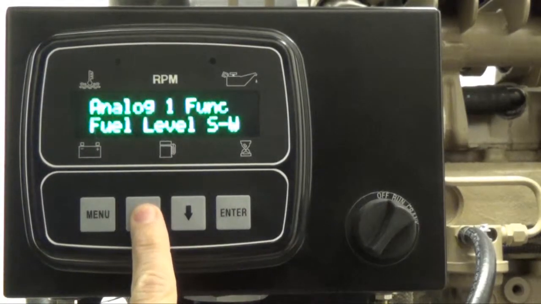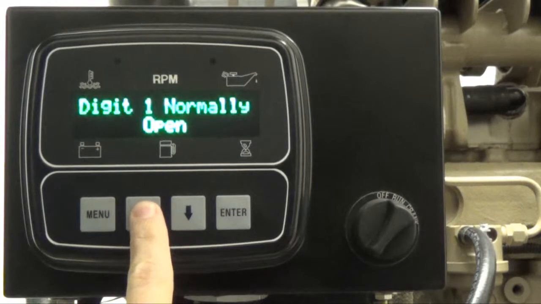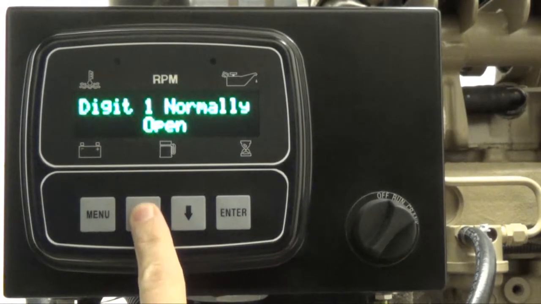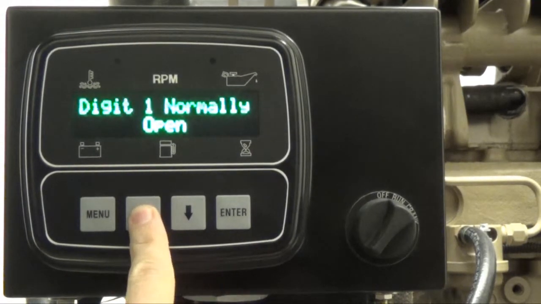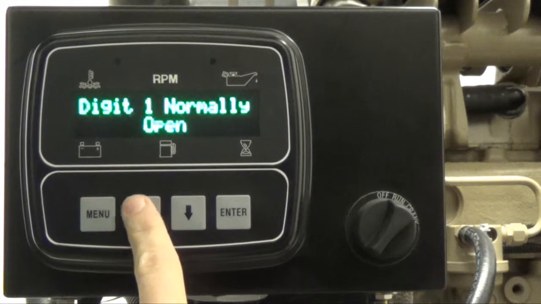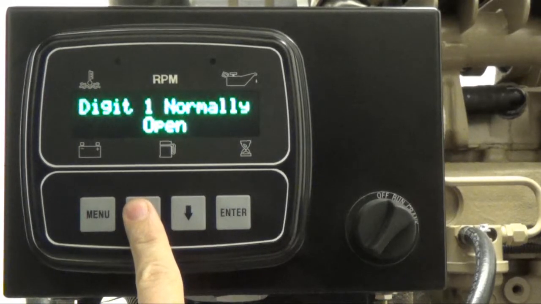Press the up arrow button to cycle through the analog input assignments until you get to the digital input assignments. There are up to 8 digital inputs utilized by the Controls Incorporated display module. However, in this video, it is configured to only 1. For each digital input, you will first be able to view whether the state of the input is normally open or normally closed. In this video, the digital 1 input is normally open.